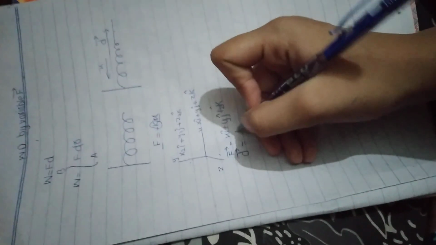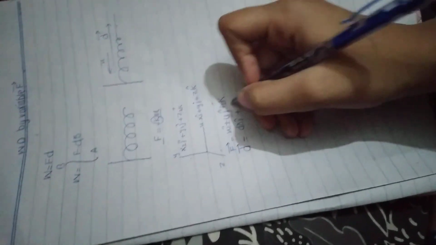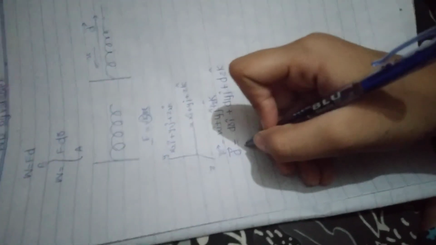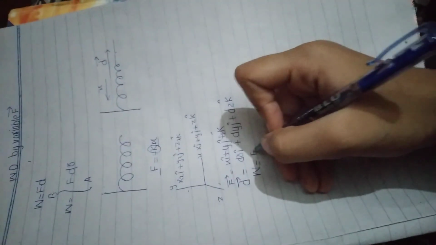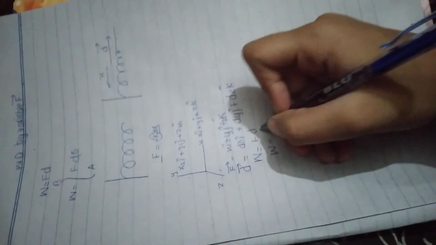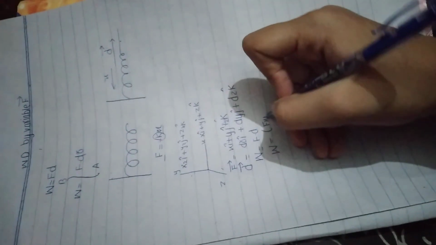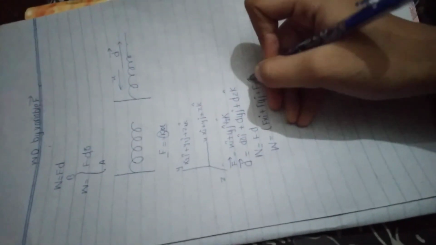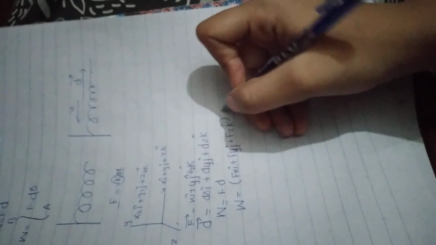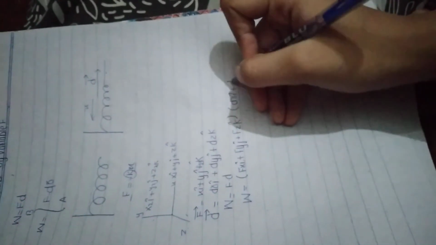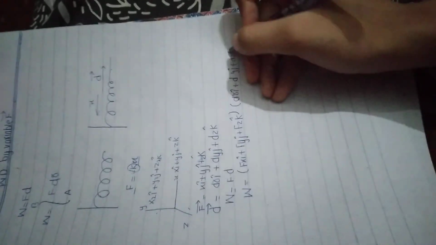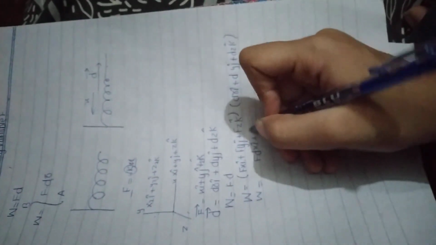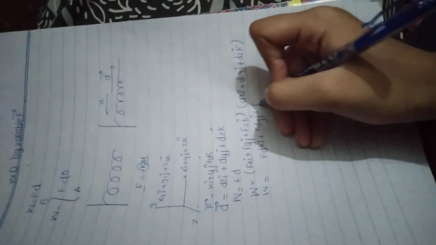So I'm writing generally dr equals dx i cap plus dy j cap plus dz k cap, and we know that work done is equal to force times displacement. So the force is Fx i cap plus Fy j cap plus Fz k cap, and the displacement vector is dx i cap plus dy j cap plus dz k cap. Then we multiply them, and we get Fx dx plus Fy dy plus Fz dz.